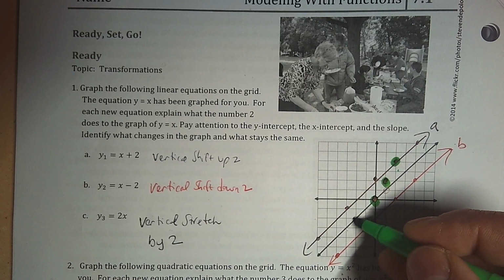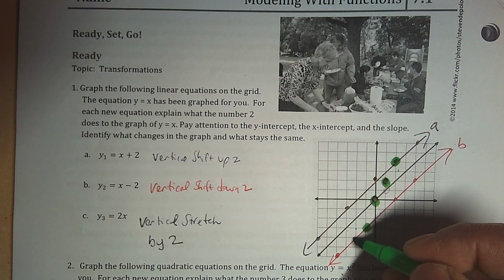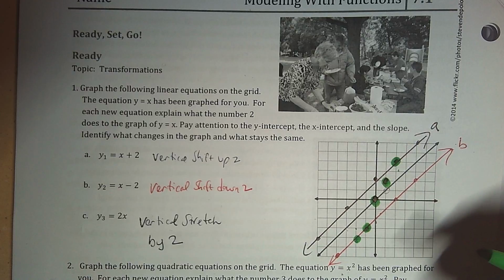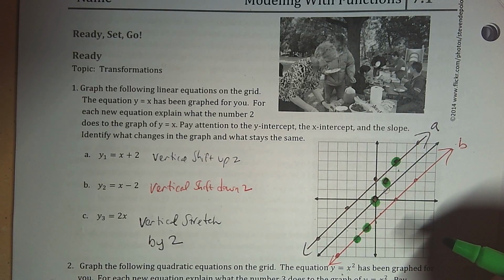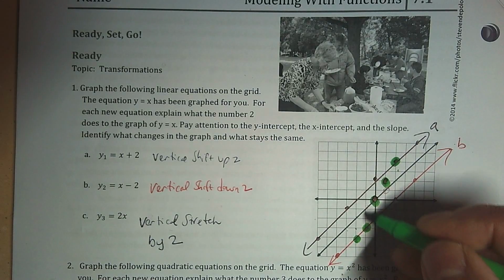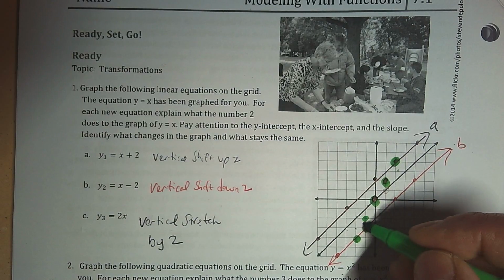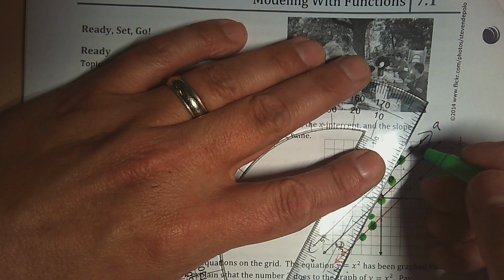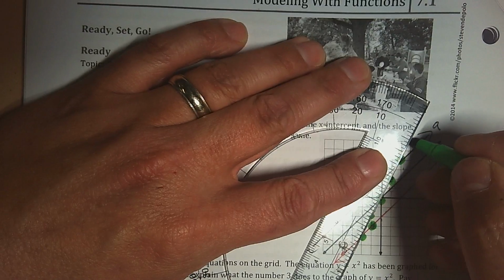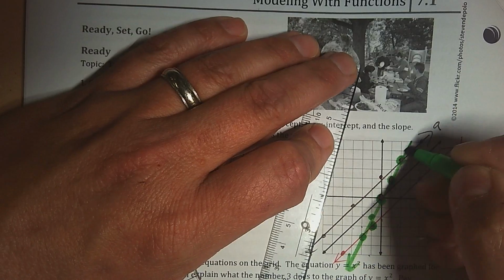Negative 2 would be negative 4. Oops, this one's off. So negative 1 would be negative 2. Ignore that green one right there. And you have your line.